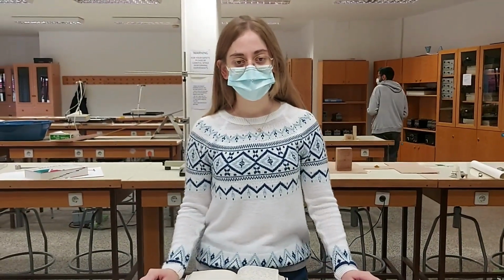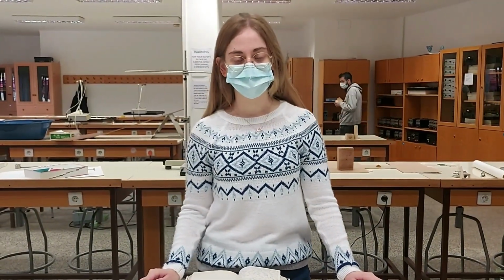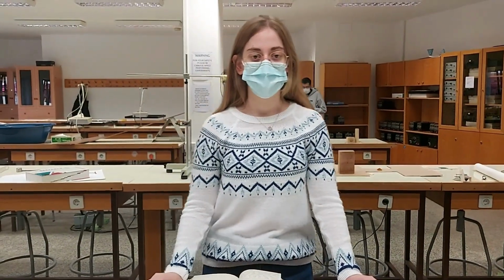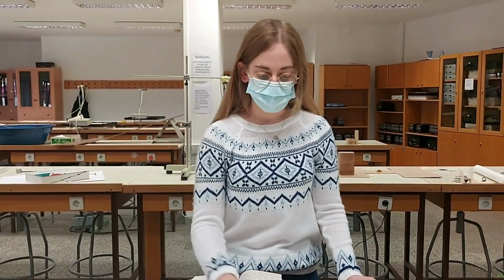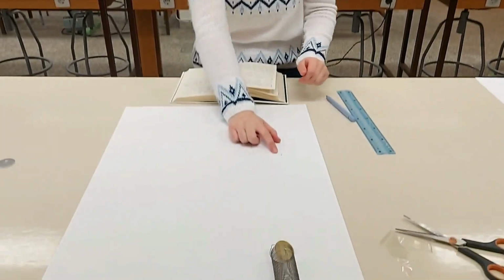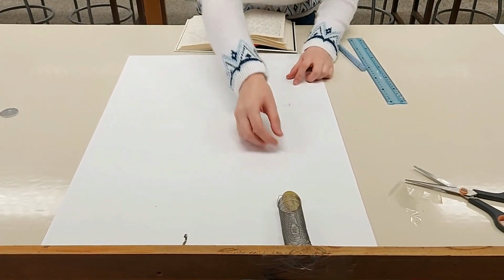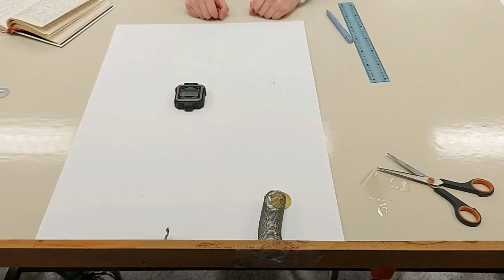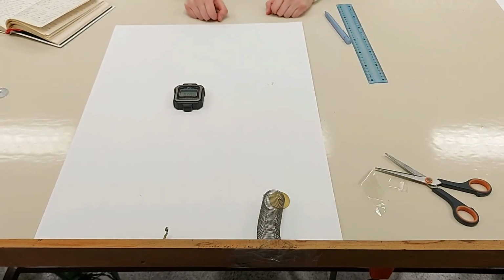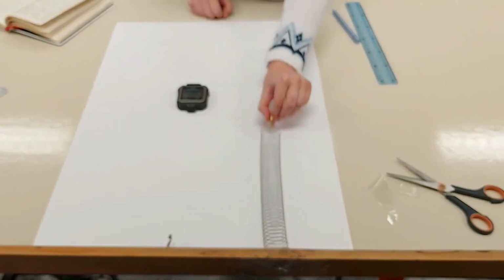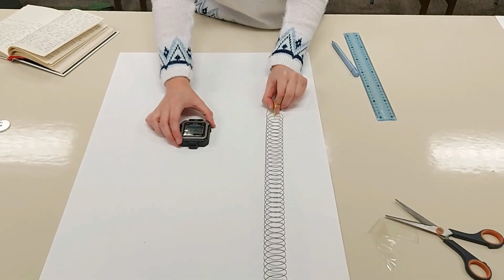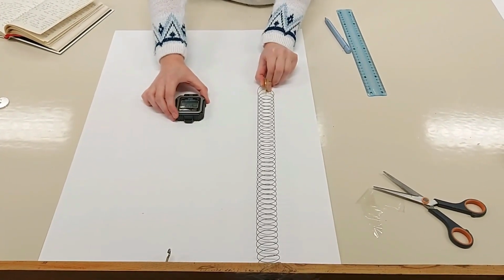Next, I'm going to put the spring into the horizontal plane, and I'm going to repeat the same procedure with 30 centimeters amplitude and a 10 grams object. And here I measured 30 centimeters with the ruler, and I'm going to stretch the spring now. Now I'm going to stretch the spring and release the object. I'm starting the chronometer at the same time.